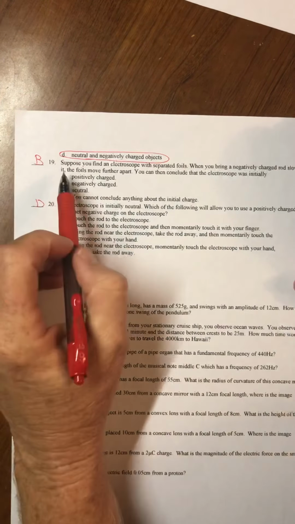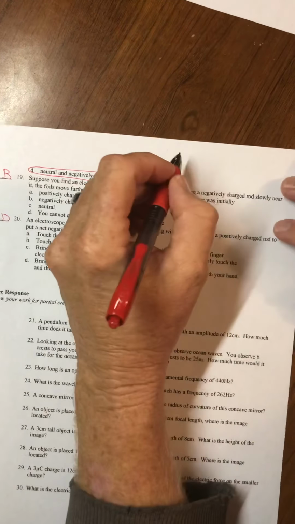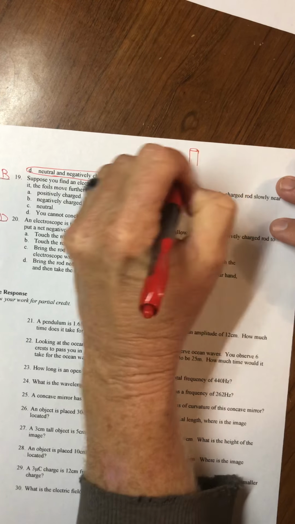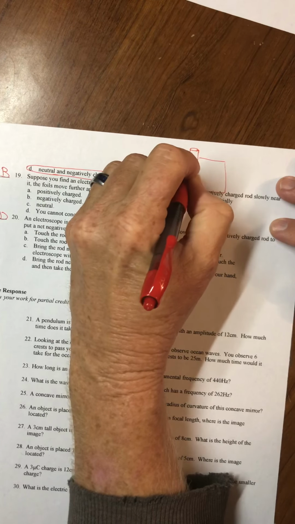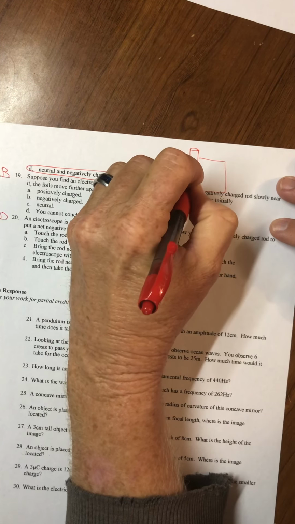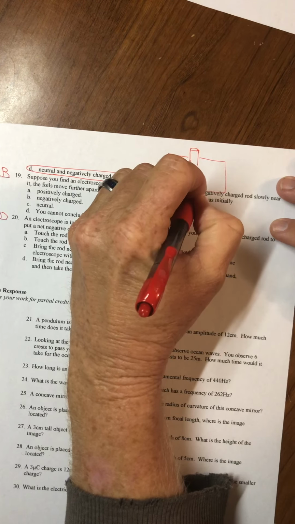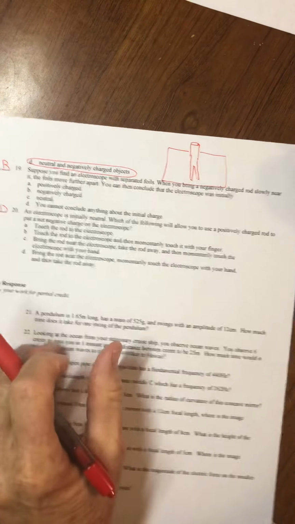Two more here. Suppose you find that an electroscope with its separated foils. Okay, so maybe I'll try to draw the electroscope up here. Ours had kind of this metal knob with a metal can around it, and the metal knob came down and then had a fixed leaf and another one with foil that can then separate out if those two leaves are of the same type.